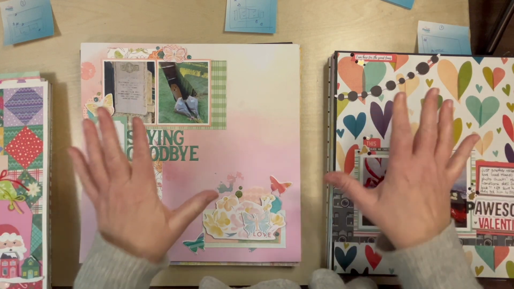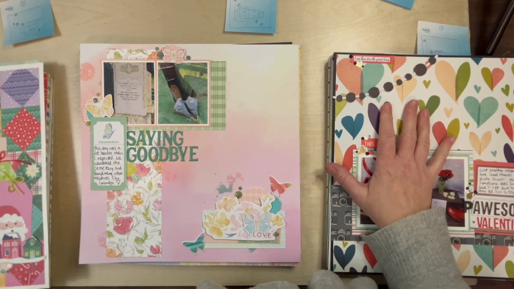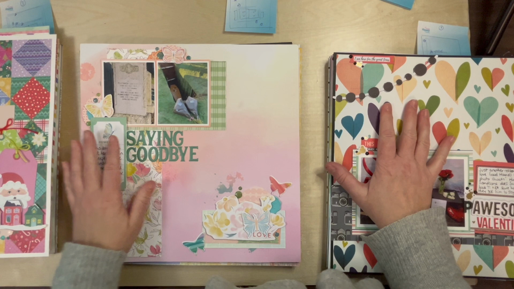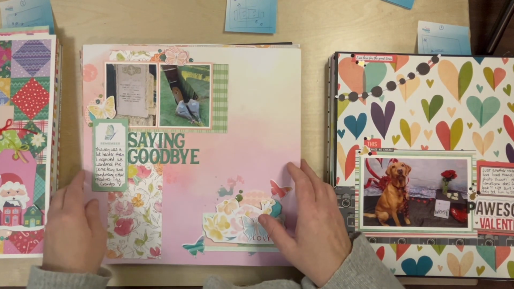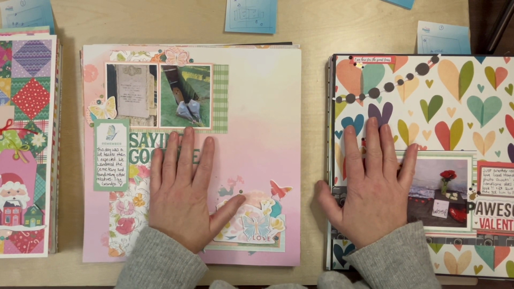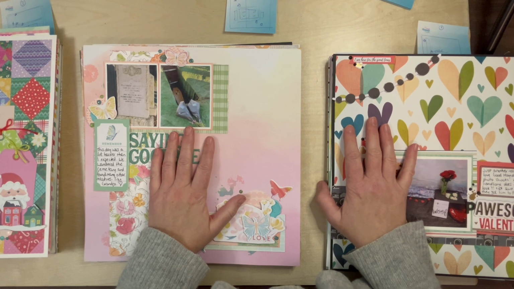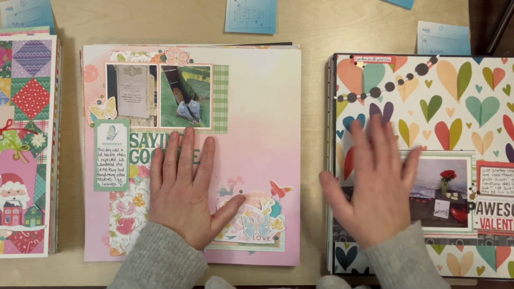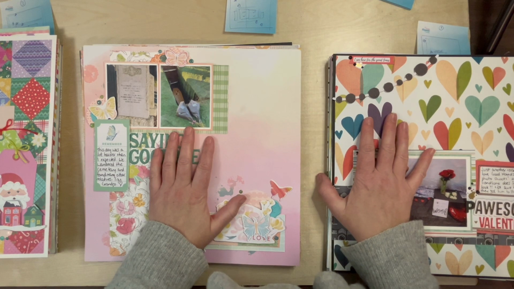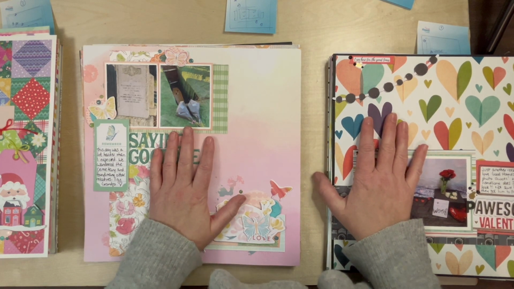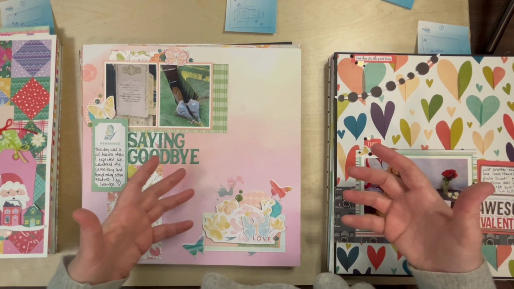So I have pulled out some layouts, and I have boxes of layouts waiting to be put into albums. Hopefully I am not alone in that. But anyways, that made it fairly easy for me to just grab a pile and go through them and see if I could see any recurring themes.